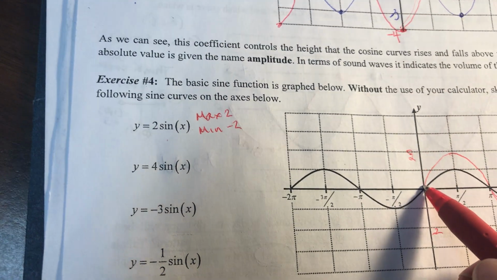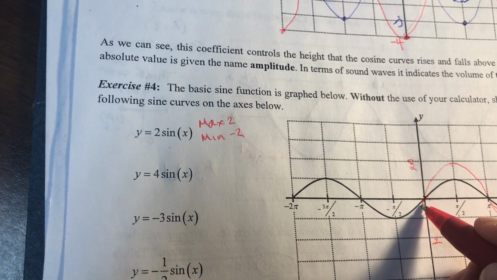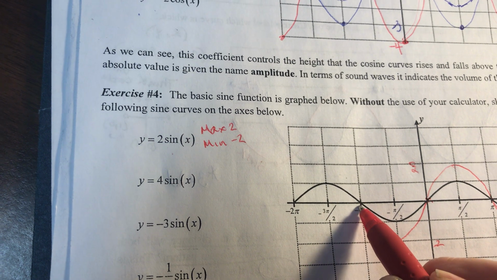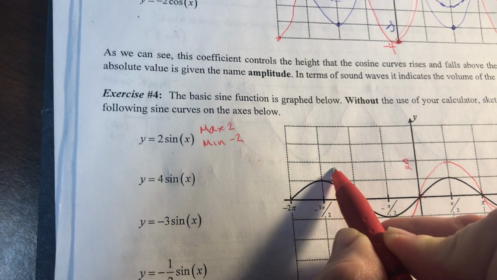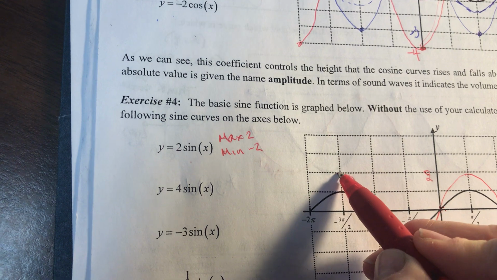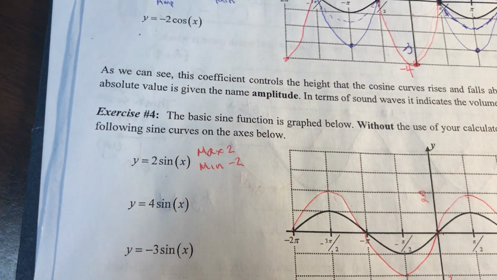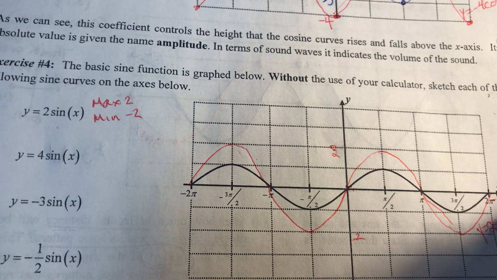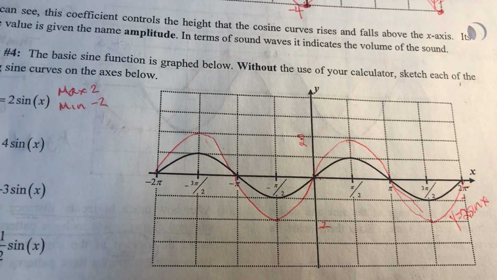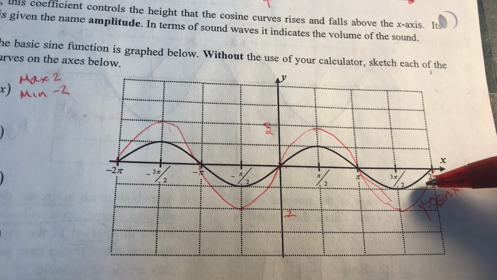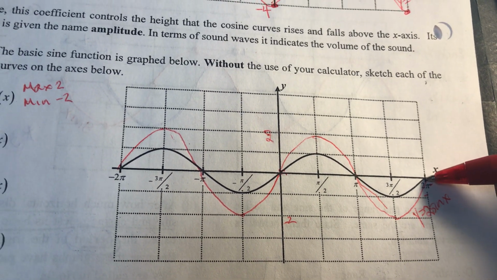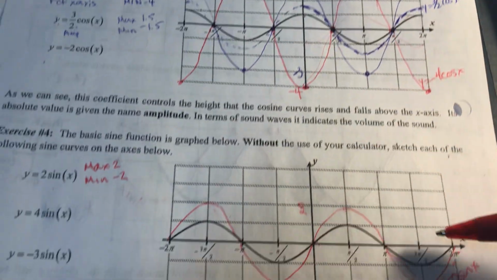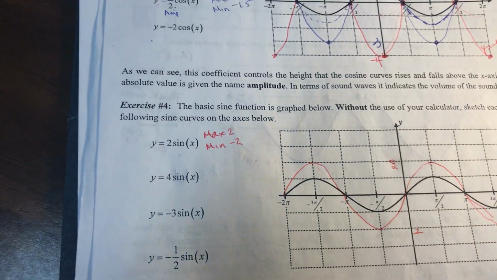And then you follow that same wave. So instead of a minimum of negative 1, we have a minimum of negative 2. We go back to 0. Instead of a max of 1, we're going to go up to 2 and then back to 0. Okay? So that is y equals 2 sine x. It's going to be a little bit difficult to label these because each one ends at 0, whereas these at least ended at different places.